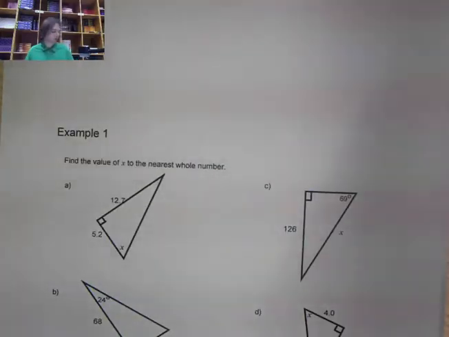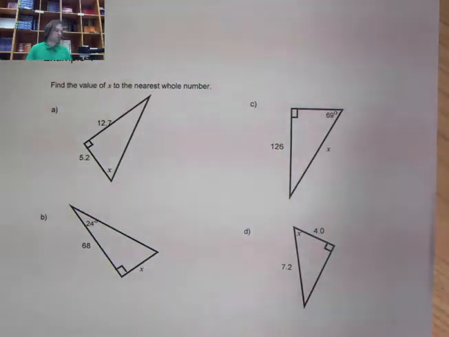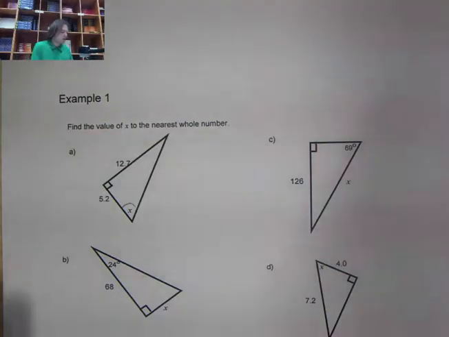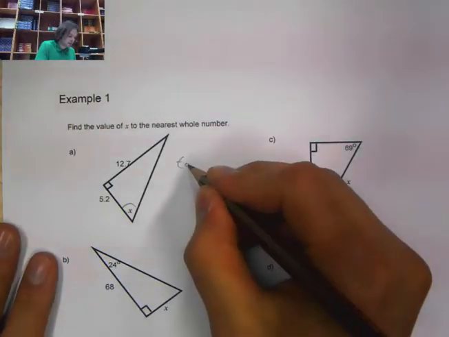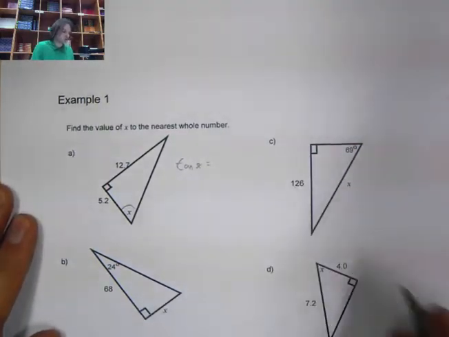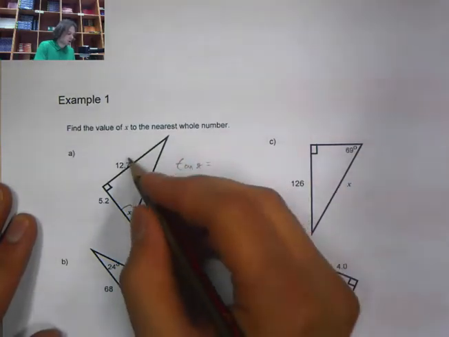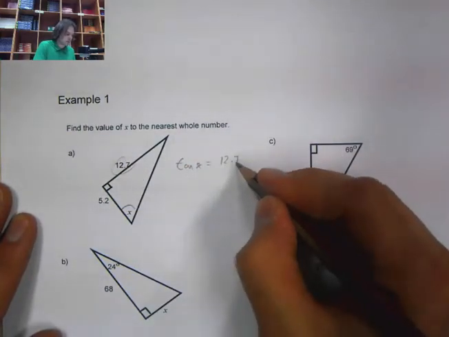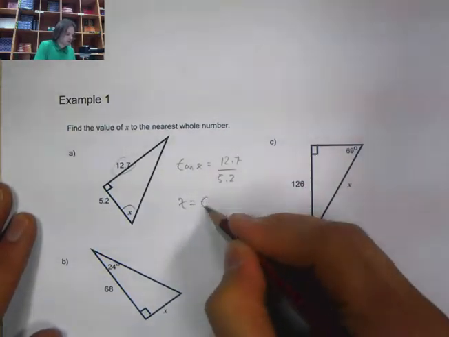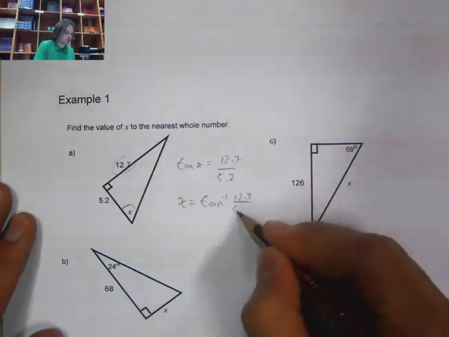To start off, we're going to get right into it with this question. It says, find the value of x to the nearest whole number. Well, in this one x is the angle. So tan x is equal to opposite over adjacent. My opposite is 12.7, and my adjacent is 5.2. So x is equal to the inverse of tan of 12.7 all over 5.2.